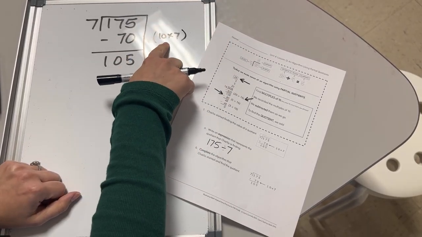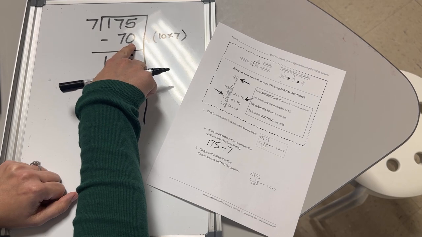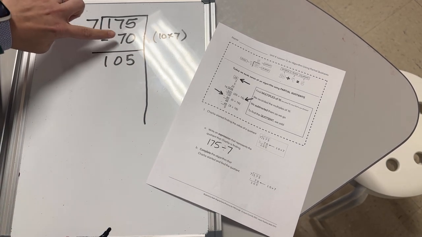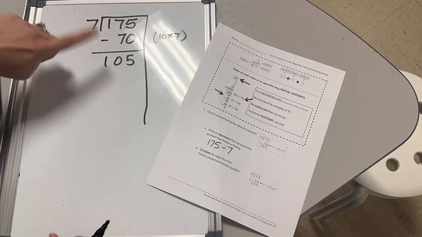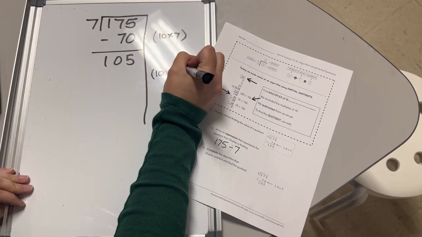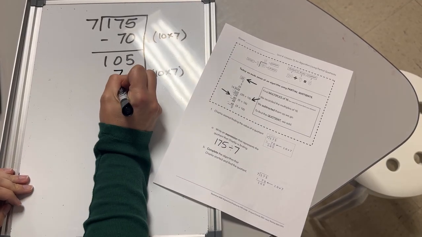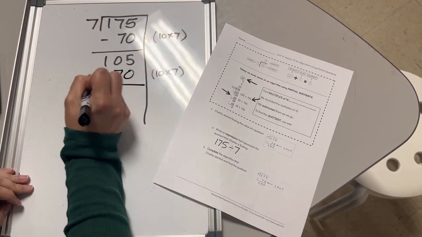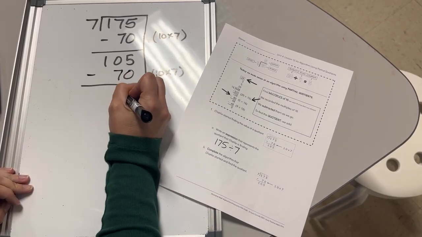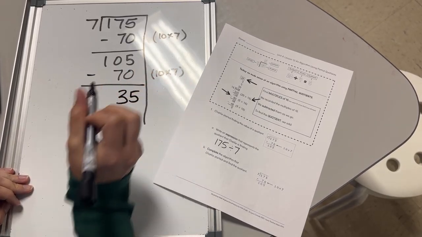So now my 10 times 7 here, making 70, gives me 105. 70 is less than 105, which means I can do another 10 times 7. And that's going to give me another 70. When I subtract that, that's going to leave me with only 35 left over.